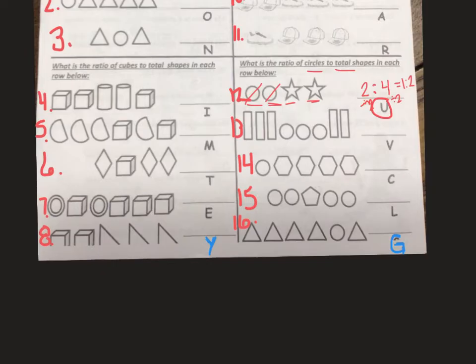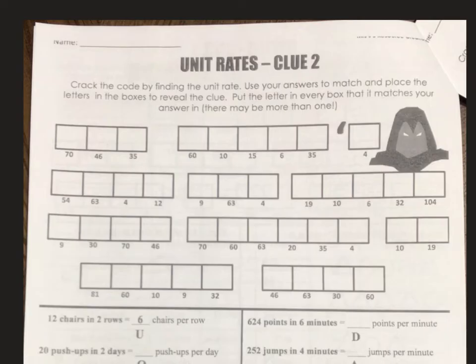All right, so let's turn to clue number 2. This clue is kind of like our first one. We're going to answer all the problems. It says crack the code by finding the unit rate. Use your answers to match and place the letters in the boxes to reveal the clue. Put the letter in every box that it matches in your answer. There may again be more than one. Now really quick, remember a unit rate is per 1. It's that ratio where we have a number on the top and a 1 on the bottom.